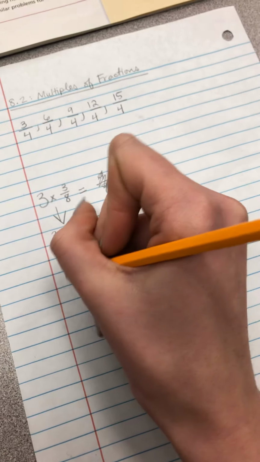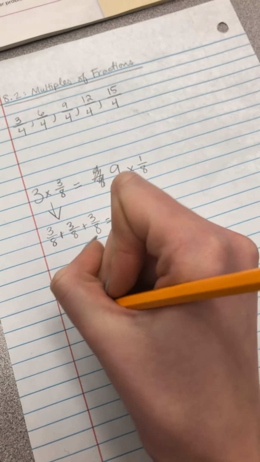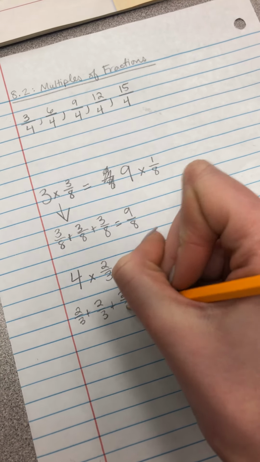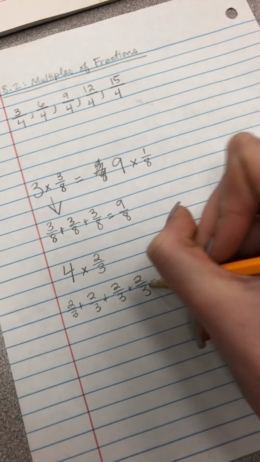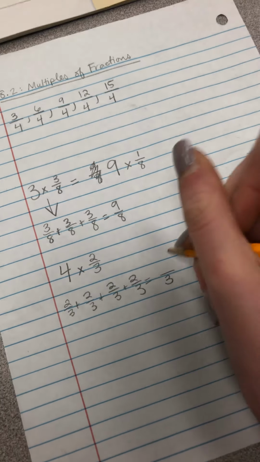Another example would be 4 times 2/3. So I'm thinking, okay, 2/3 plus 2/3 plus 2/3 plus 2/3. Well, I know denominator stays the same. 2 plus 2 plus 2 plus 2, or 2 times 4 gets me that 8/3.